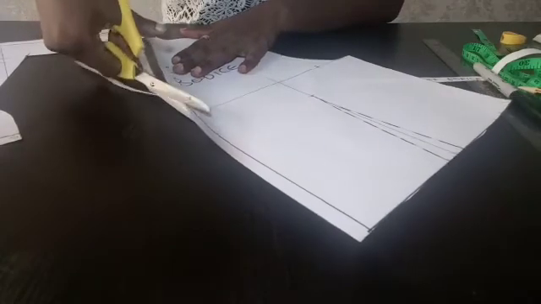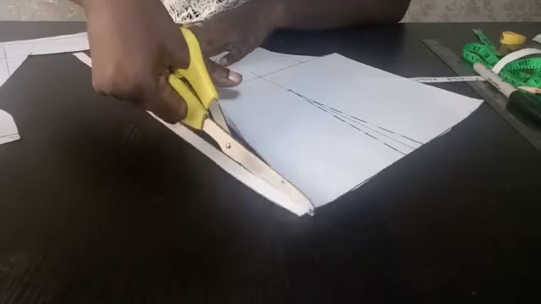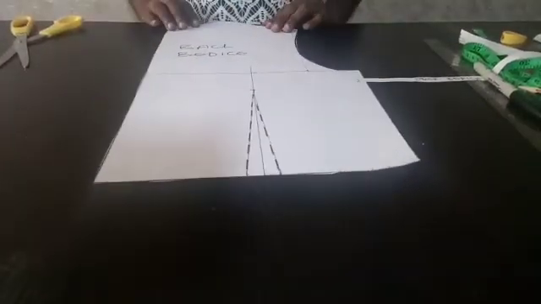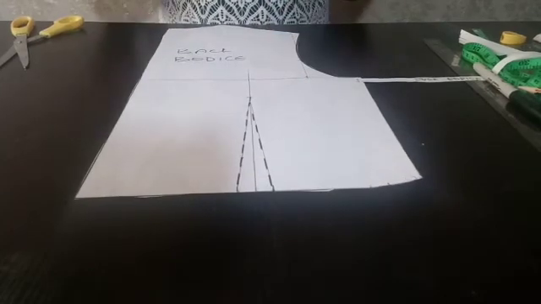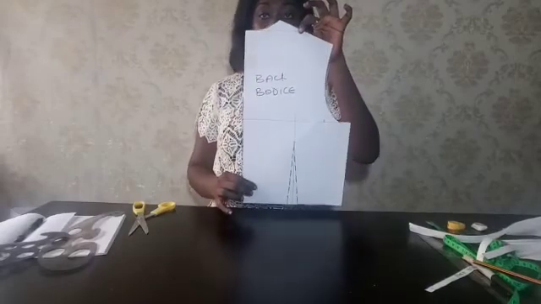So nicely cut out. And this is the back bodice. And that's basically how to construct your back bodice. So this is the final product of the back bodice. So after following the process quite well, this is the final result that we got from the construction that we just did for the back bodice.